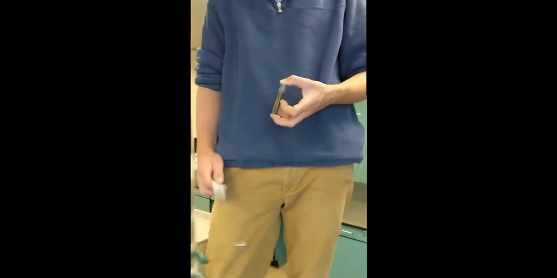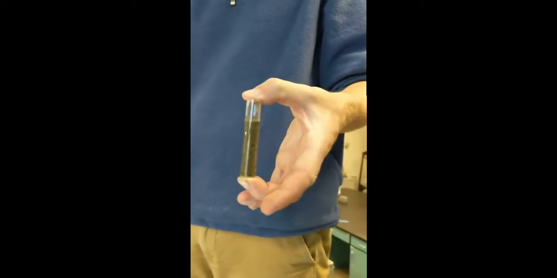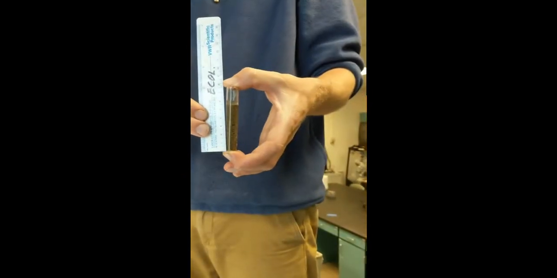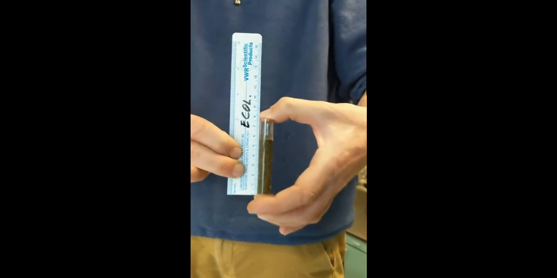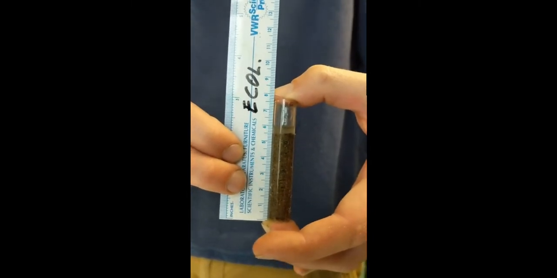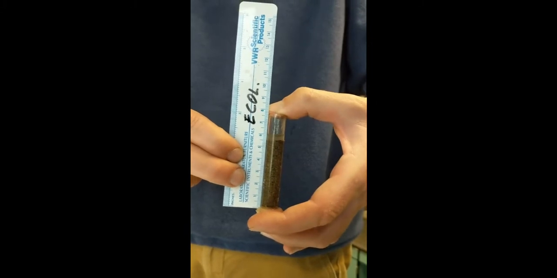Okay, so we filled this tube with deionized water. We have a sample ready to go. This is a sample collected from a local beach. What you're looking at basically is a whole bunch of sand and mud in a tube. The first thing we're going to do is take an initial height. So there's our ruler. We're going to hold that up and record the height of that sample. Right now it looks like it's about 5.5 centimeters, from the bottom of the tube to the top of the sediment.